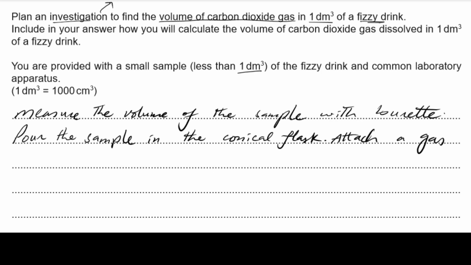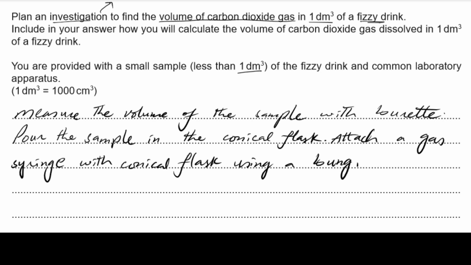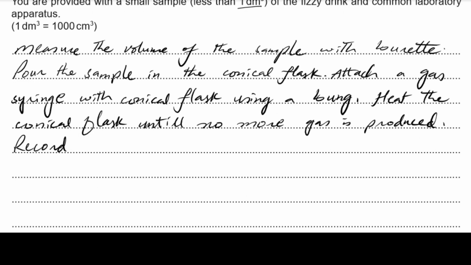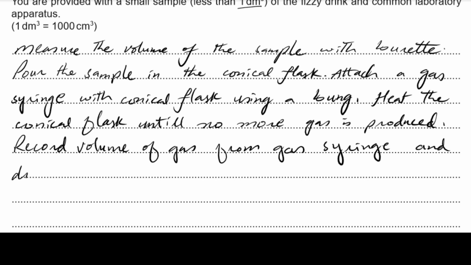Attach a gas syringe to the conical flask using a bung. Heat the conical flask until no more gas is produced. Note the volume of the gas from the gas syringe and divide by 1000 to convert it to cubic decimeters.